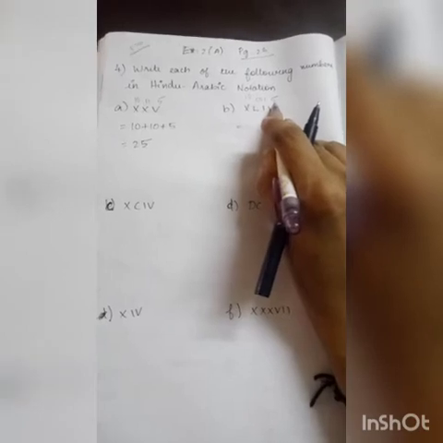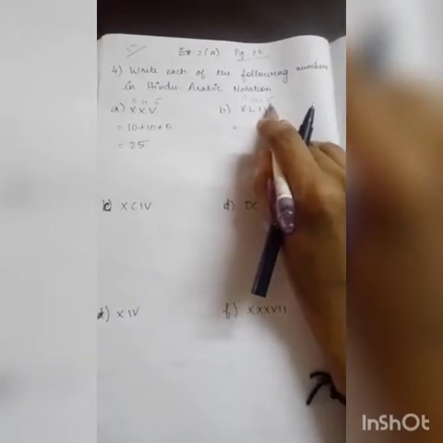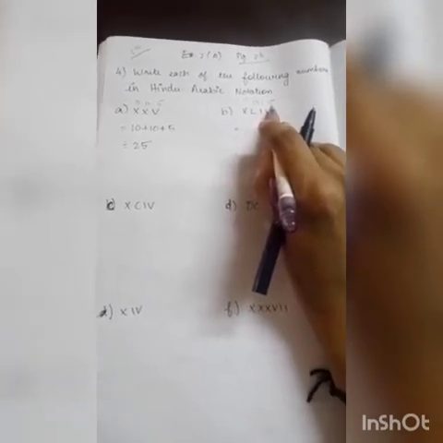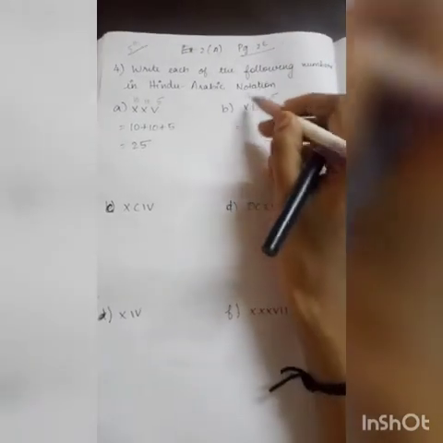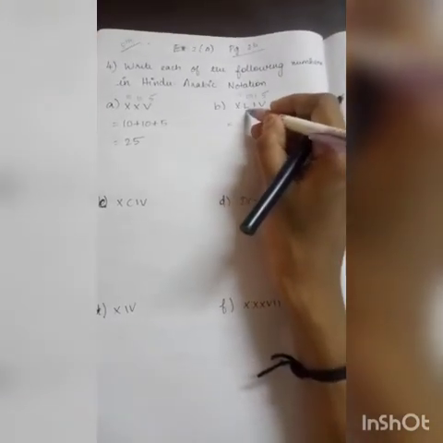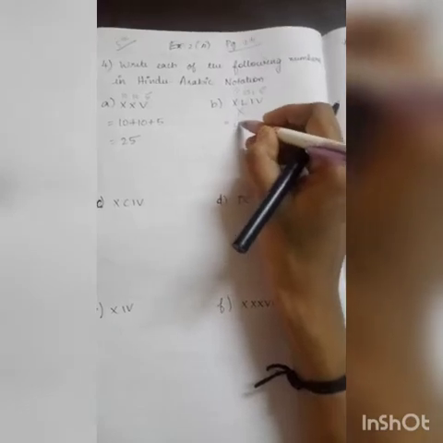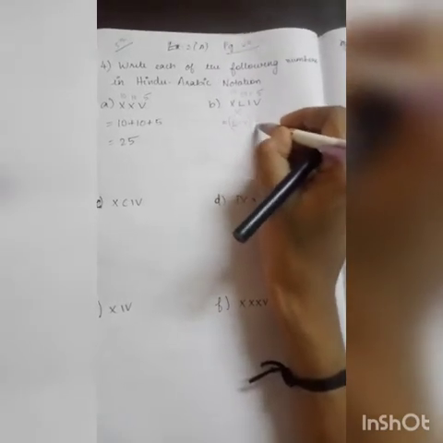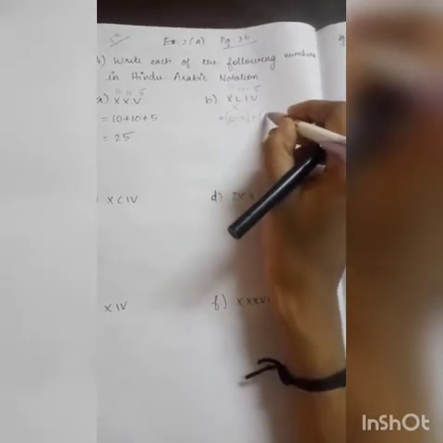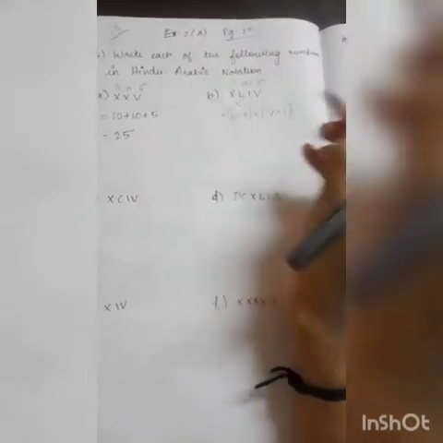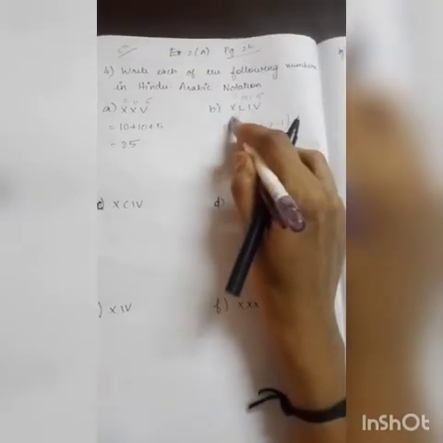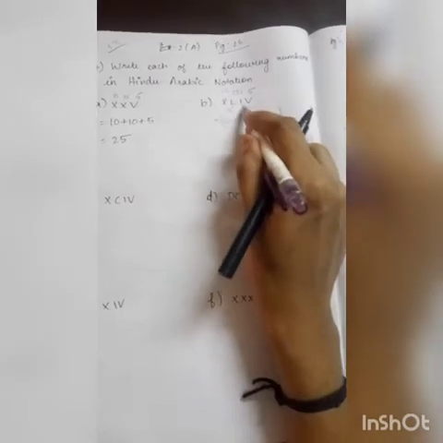So what happens here? Actually the subtraction takes place. So if this is the case, you should subtract like this. L minus X plus V minus I. Like this you should do it.